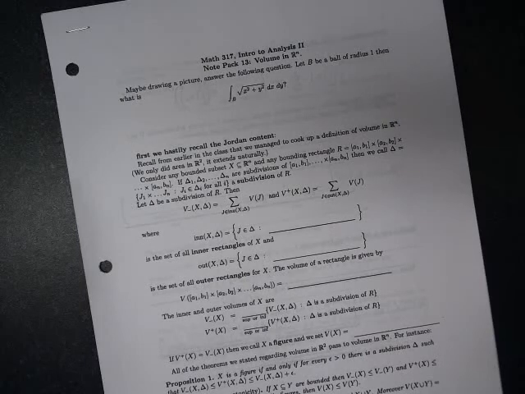volume, then find a bounding box for that region. We'll only talk about volumes of bounded regions. Maybe you know that you can't talk about volumes and areas of unbounded regions. And one way to do that is just take some sort of a limit as the bounding box gets big.